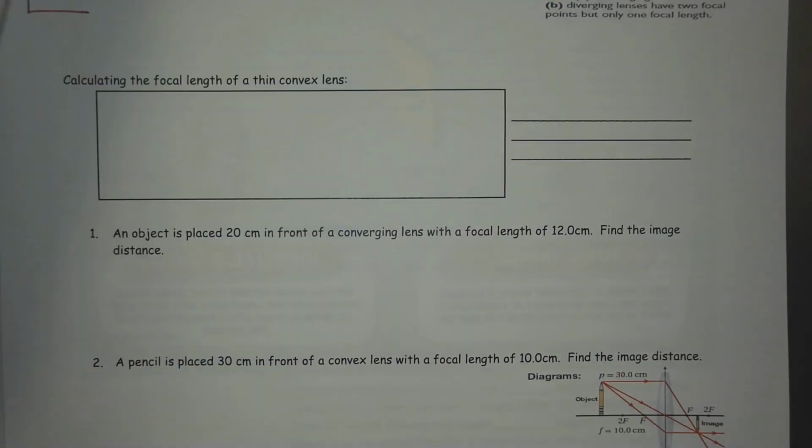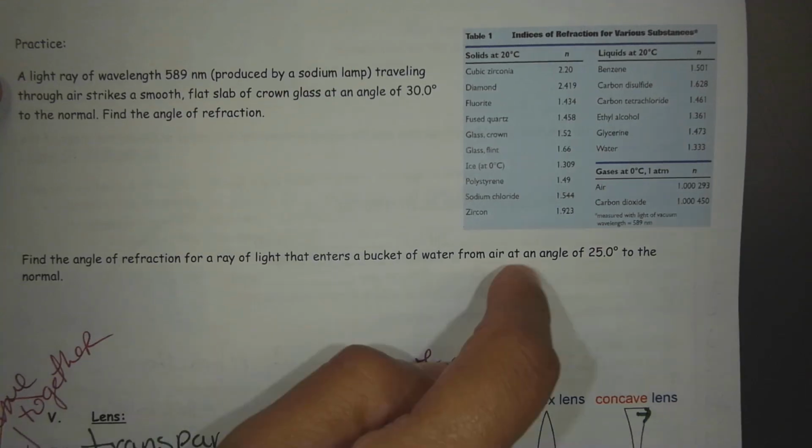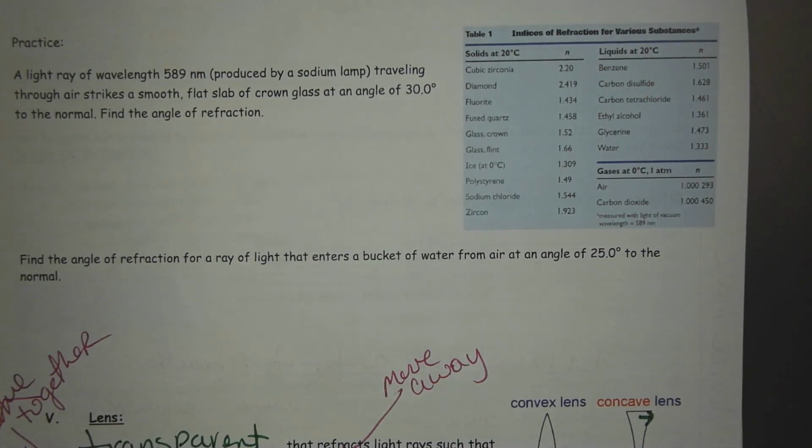We're going to do two practice problems right here. Now we're going to need that chart because we need that N number. That N number is going to be determined by the material that it's going through currently or going to go through.